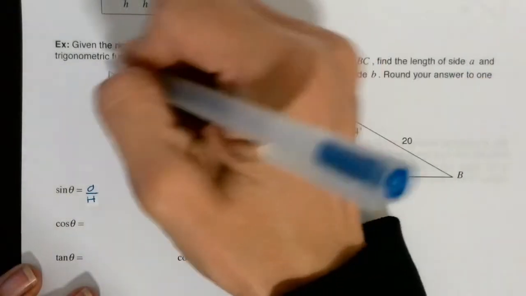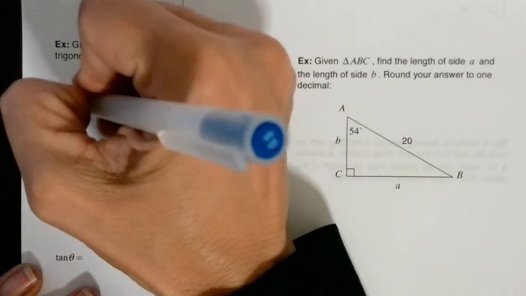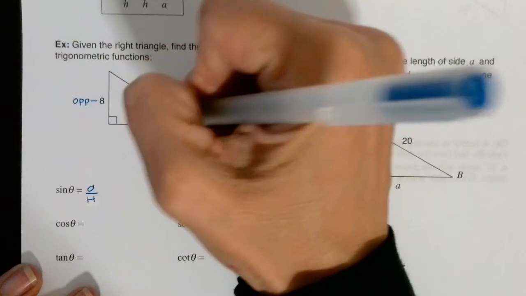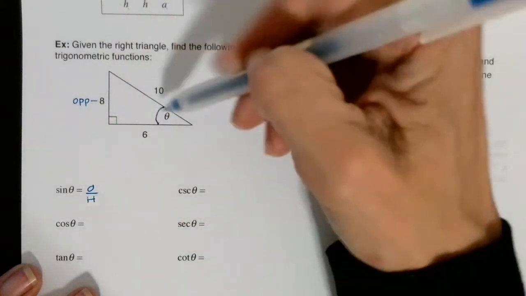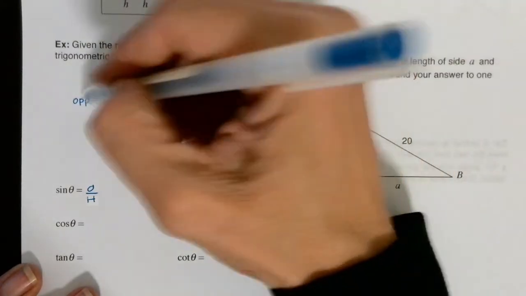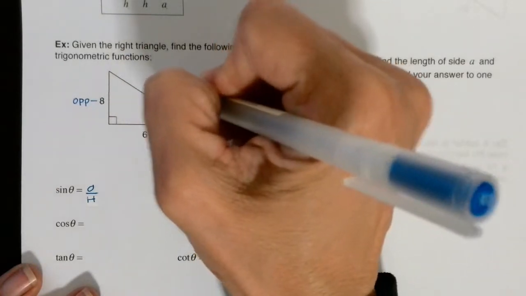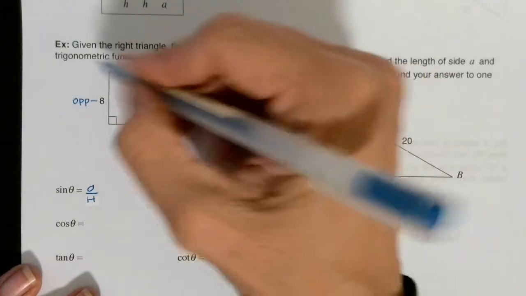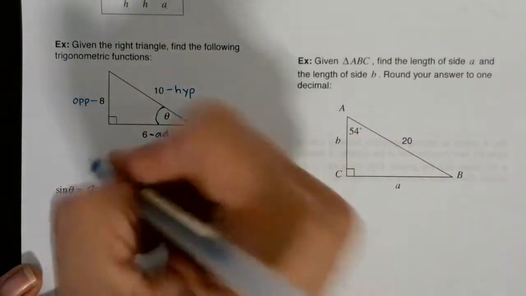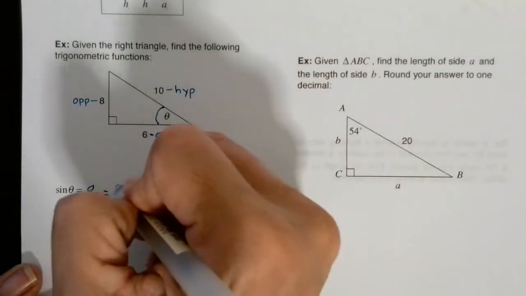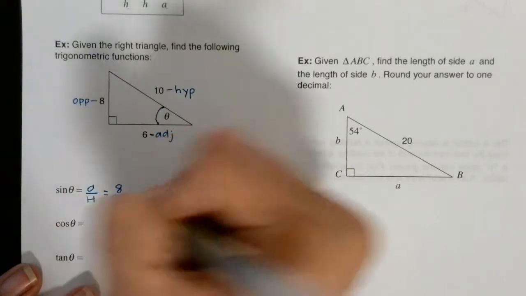So when you make your triangle with respect to this angle right here, not with respect to the other angles, but with respect to theta, that's the opposite side, this is the adjacent side, and this is the hypotenuse. The hypotenuse is easy because it's always the longest side. So opposite is 8, hypotenuse is 10.